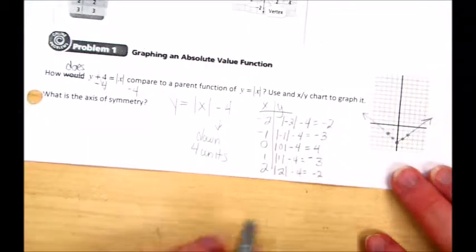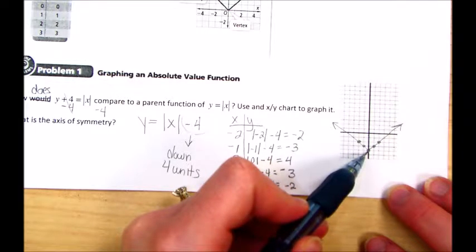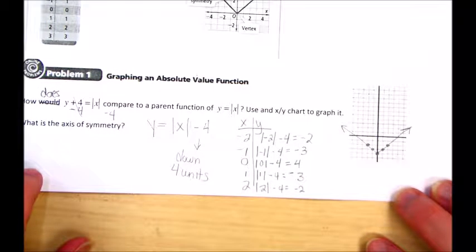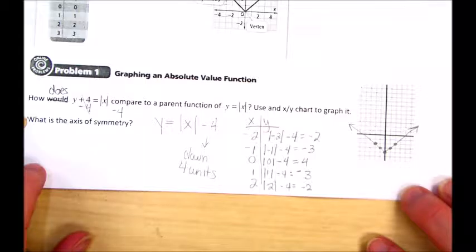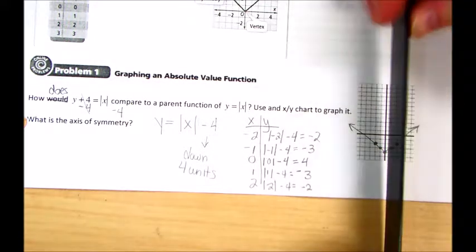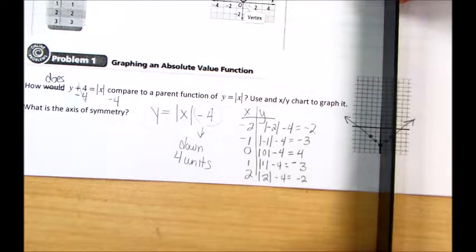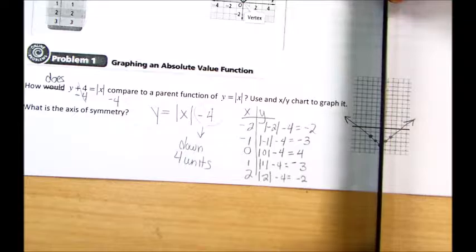And as you can see, it looks like this thing has literally just been like bloop, plop down 4 units. The axis of symmetry is the line it folds around. I'll get a ruler to try to emphasize that. So you see this ruler, how I have it here? I'm trying to make it look nice for you. I'm not doing a very good job. There you go. That looks pretty good.